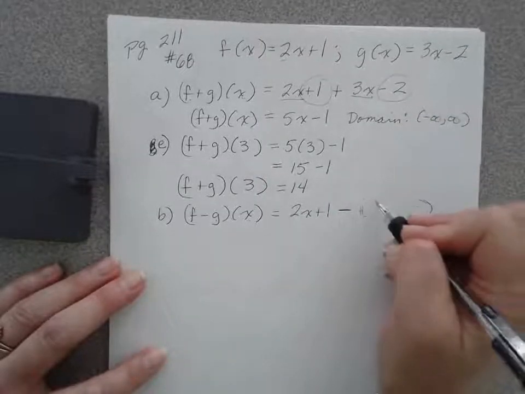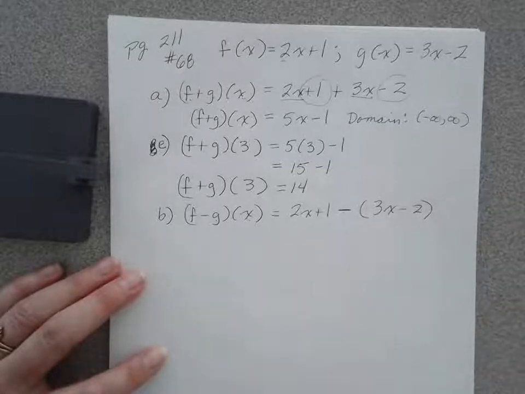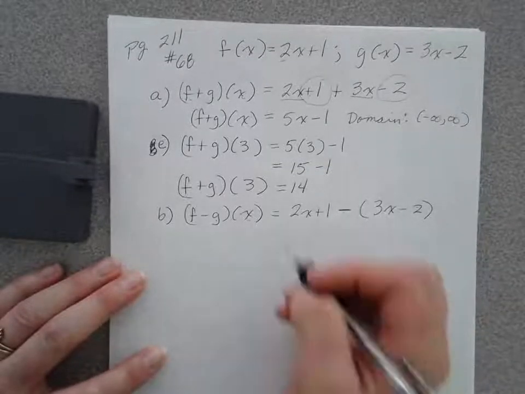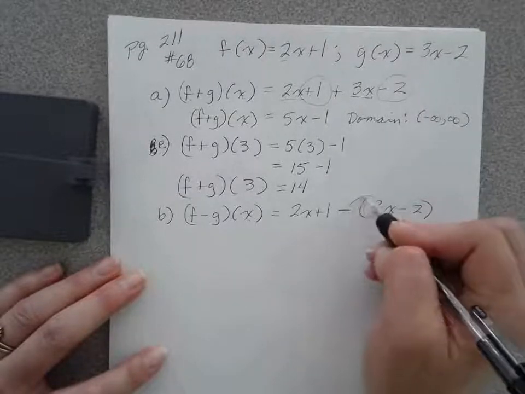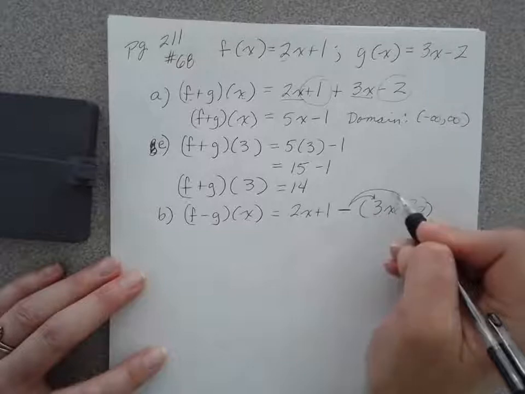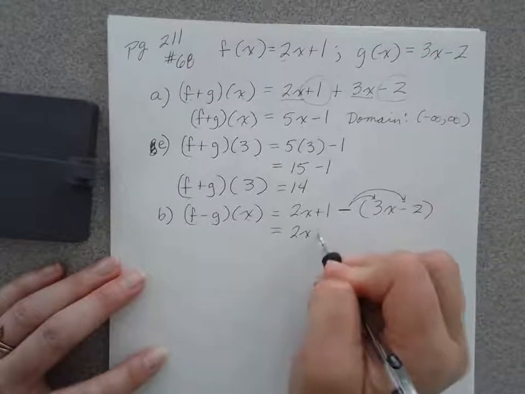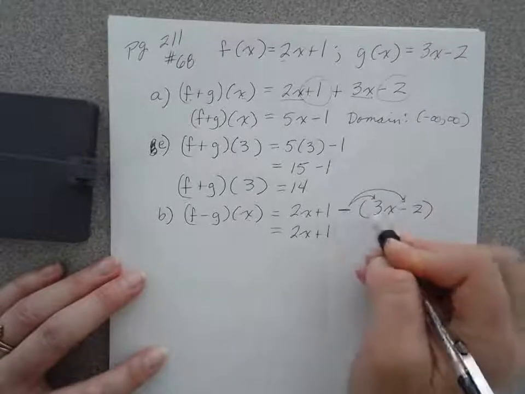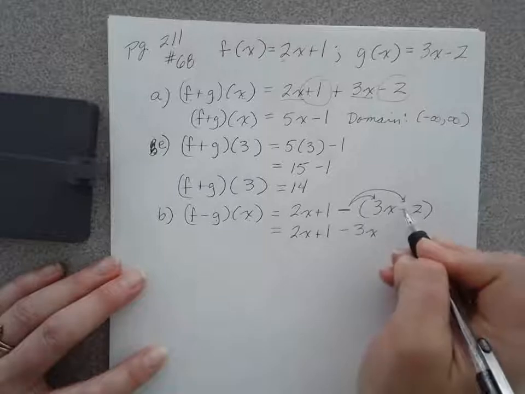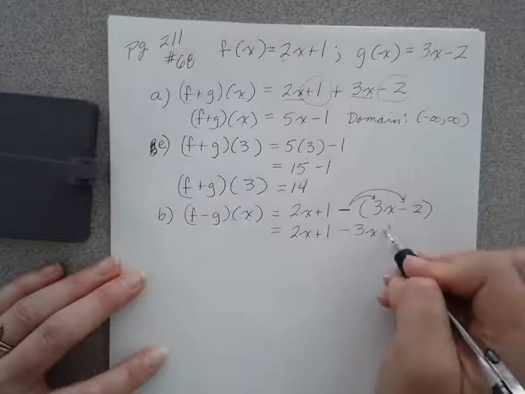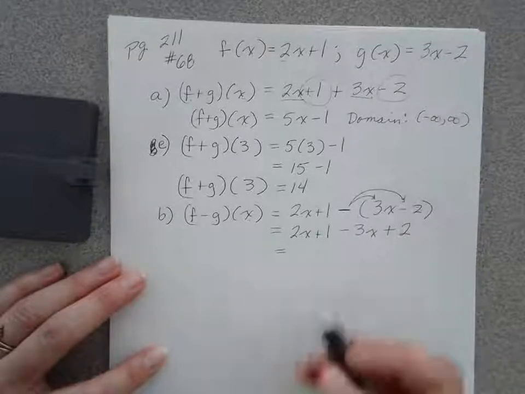3x minus 2. So that's what I'm subtracting, that entire function from function f. All right, so when you subtract more than one term, you have to distribute the negative sign through. So 2x plus 1, and then the negative 3x, and negative times negative 2x is going to give me plus 2. Then add like terms.